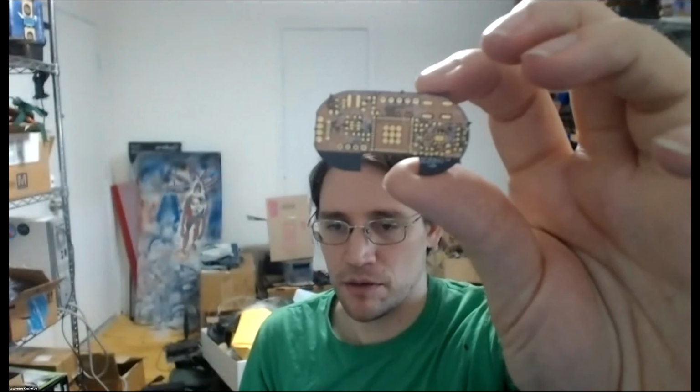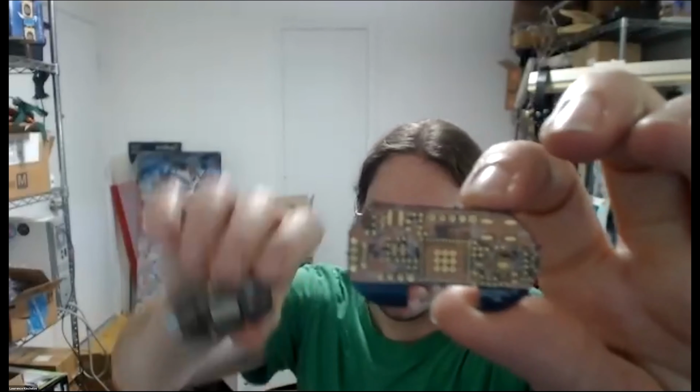They did a gold ENIG, a gold-plated ENIG copper coating, for the pads, and that's what it looks like when it goes through pick and place and reflow.